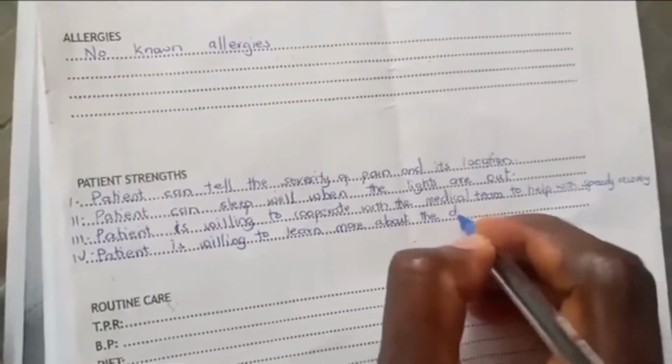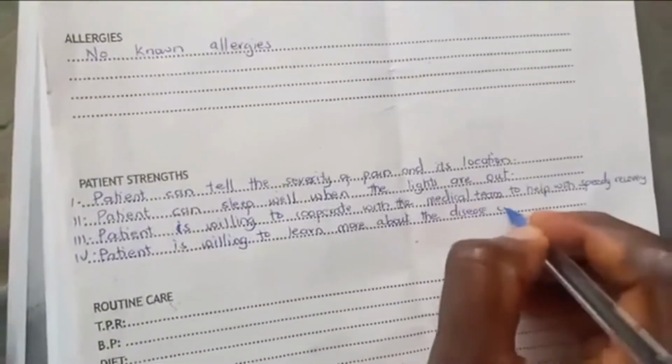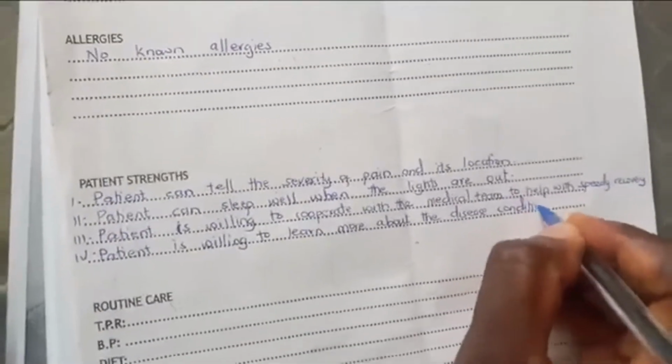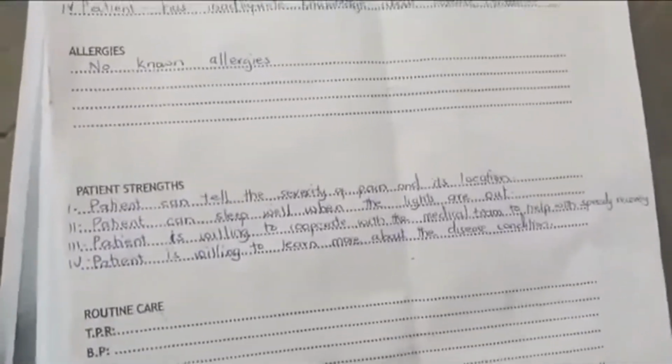Just as I told you, we use the patient's problems to write your patient's strengths. And the patient's strengths is just about what the patient can do, what the patient has, etc.